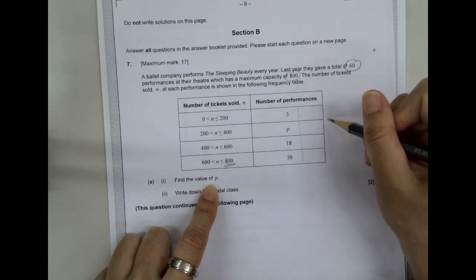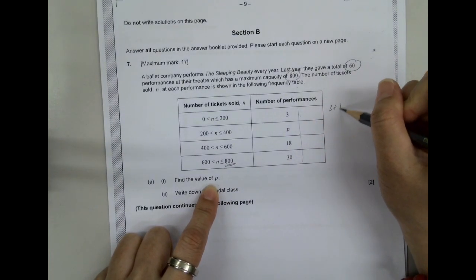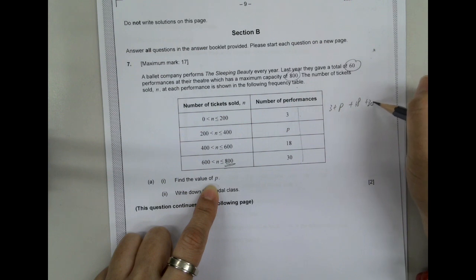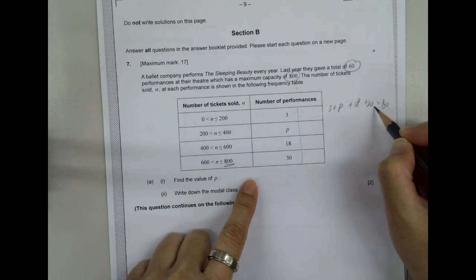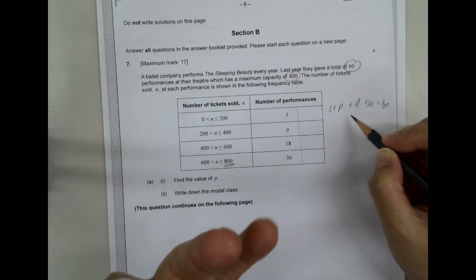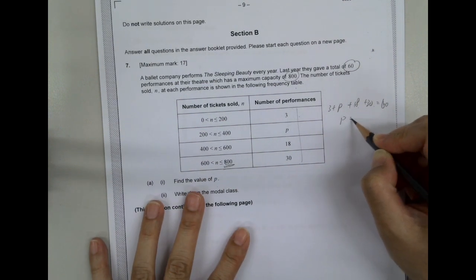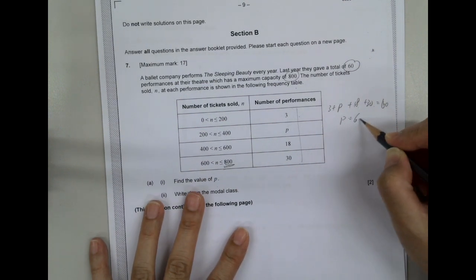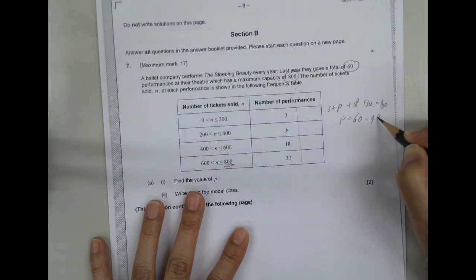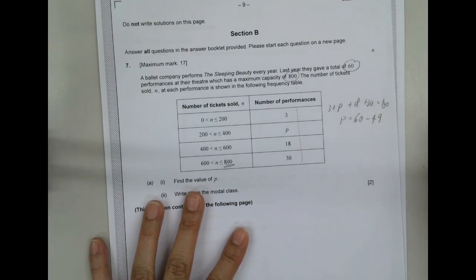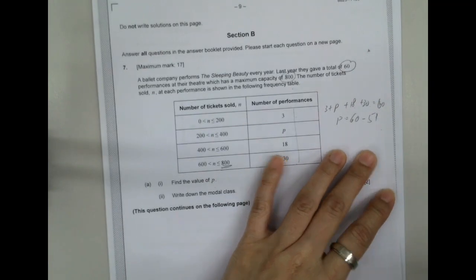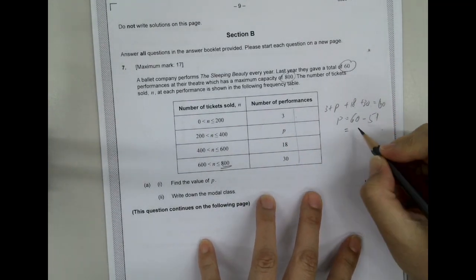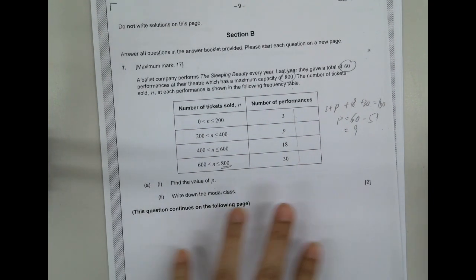If the total is 60, we have 3 plus P plus 18 plus 30 equals 60. So we just have to work that out. P equals 60 minus 51. Sorry, not very good. Non-calculator is a bit annoying. So we have P equals 9 here.